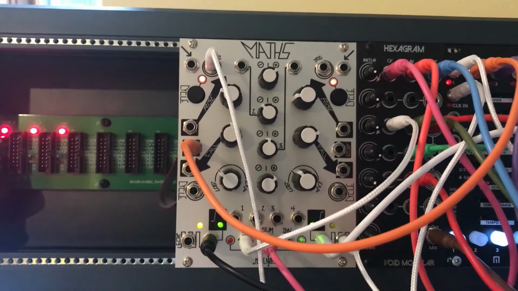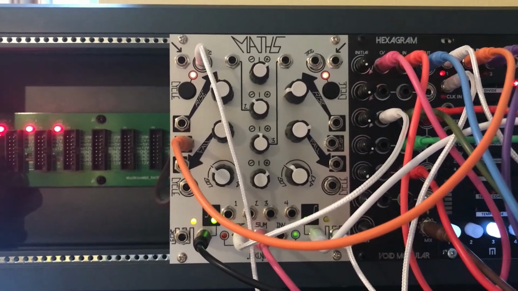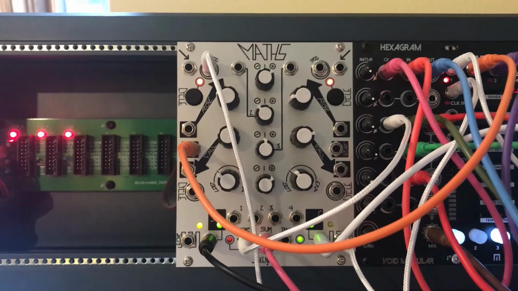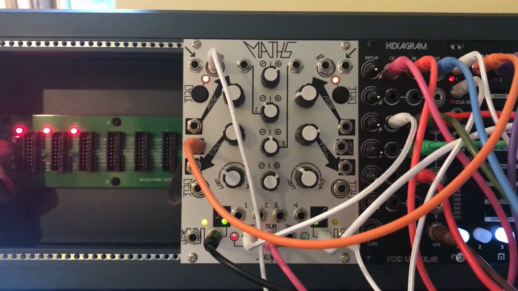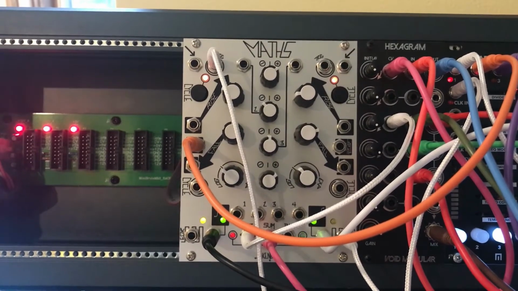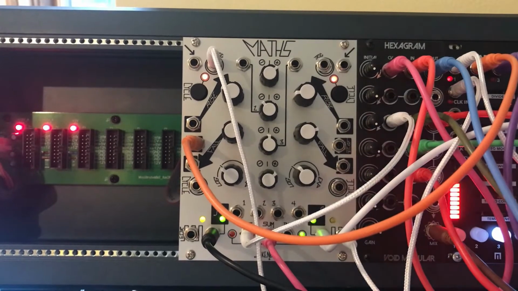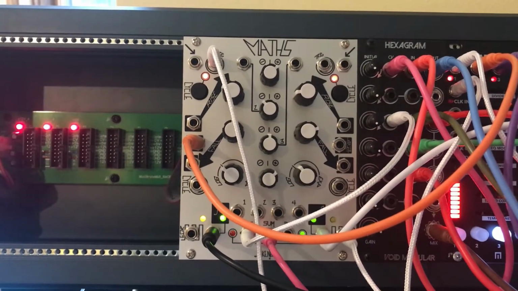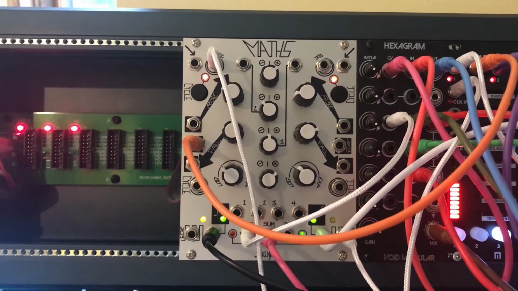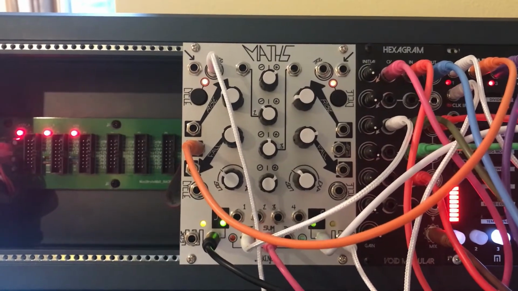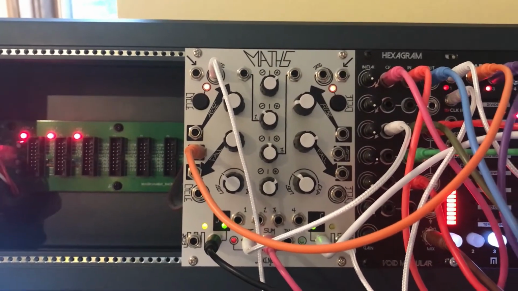Maths is set up, I followed a YouTube tutorial to get this kind of echo effect. So the echoing that you're hearing, I'll slow down in a second here. That echoing that you're hearing is not coming from Ableton, that is coming from Maths.